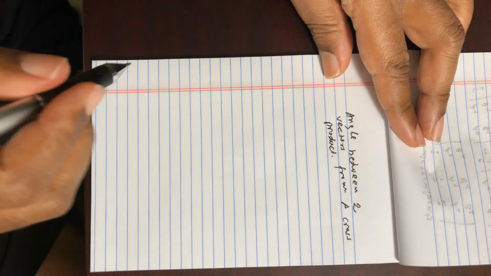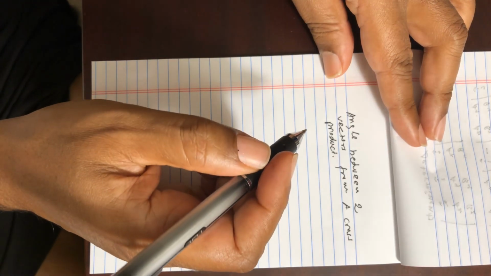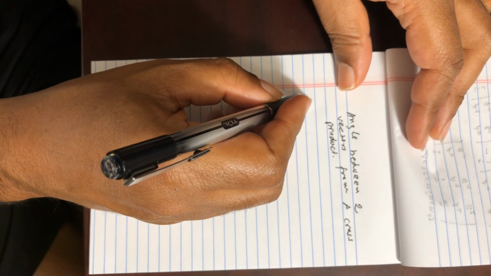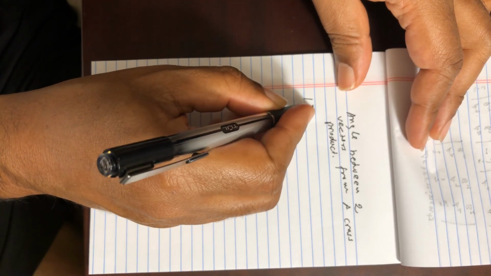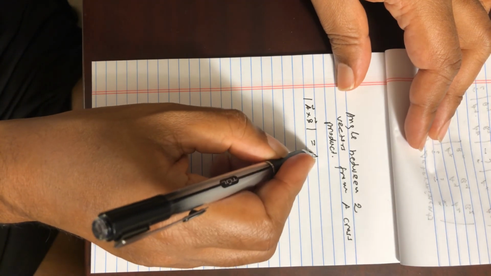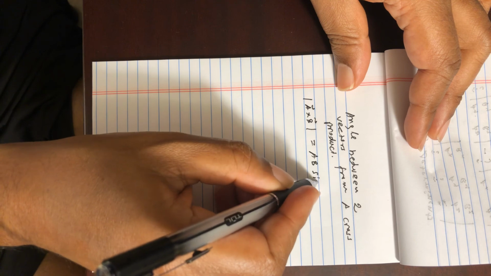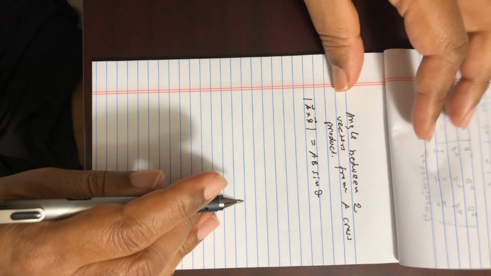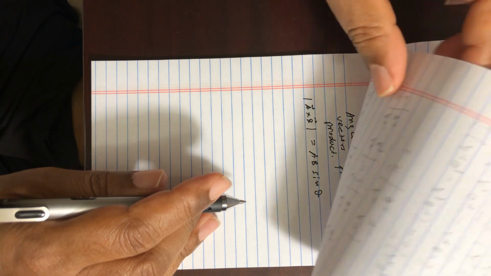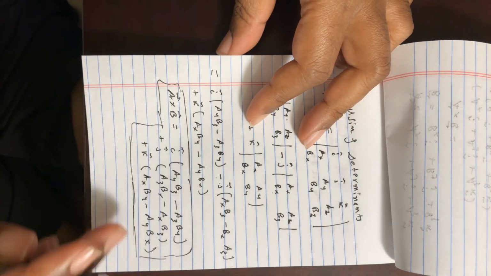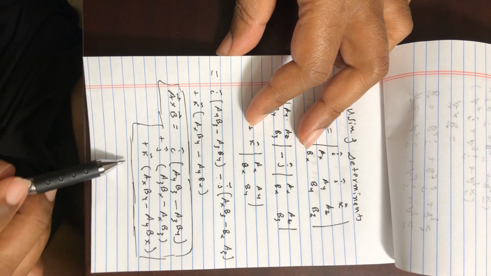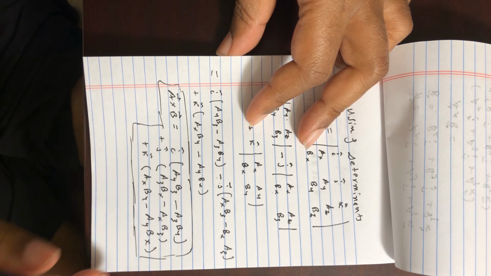Okay, so we have looked at two definitions for the cross product. The first one was the magnitude of A cross B equals A times B times sine of theta. But we can also obtain the magnitude of the cross product from this formula, which is the square root of this expression over here.